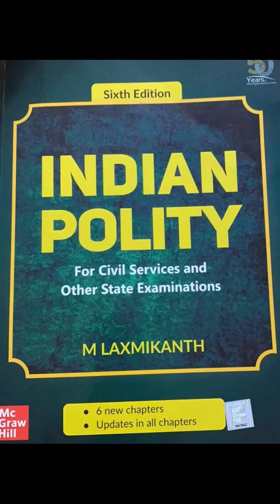Ninth, it separated for the first time provincial budgets from the central budget and authorized the provincial legislatures to enact their budgets. Tenth, it provided for the appointment of a statutory commission to inquire into and report on its working after 10 years of its coming into force.